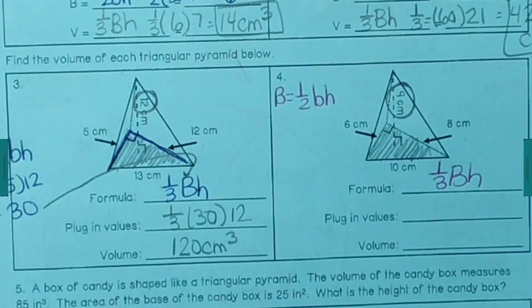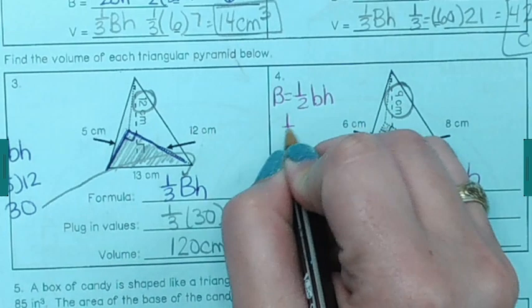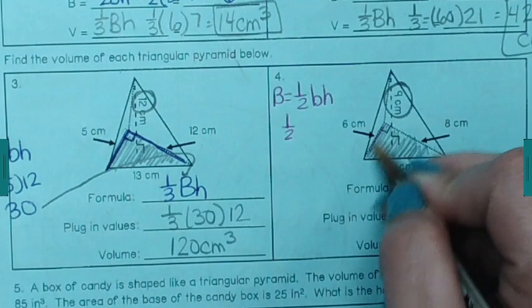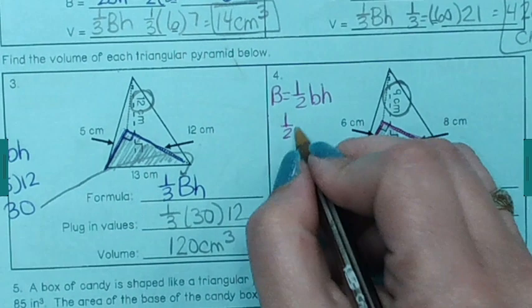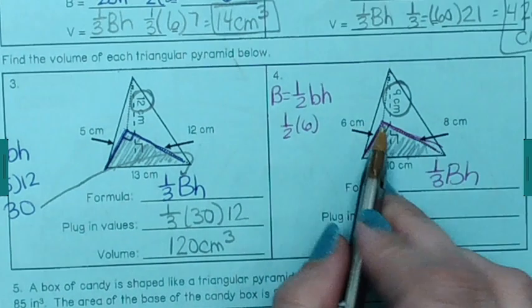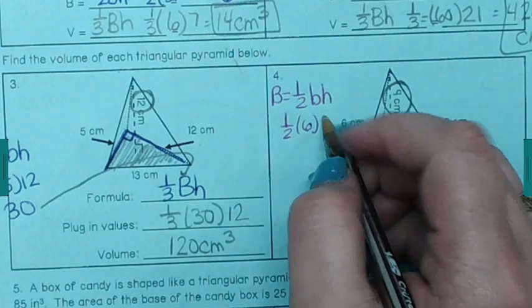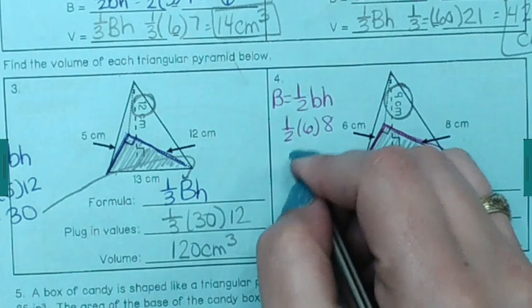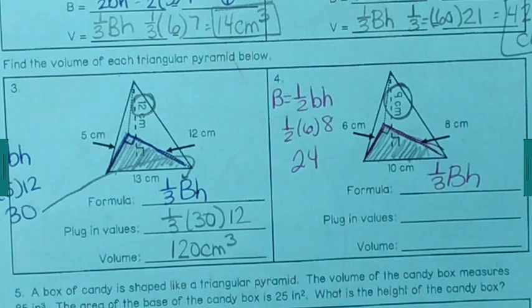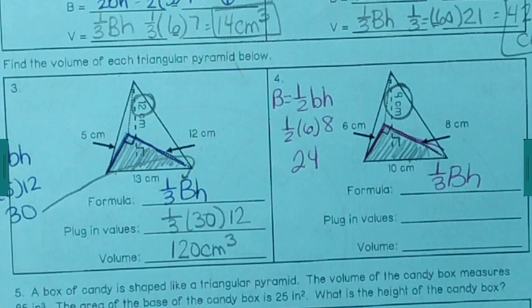Okay. I'm looking at my triangle. The base is 6. The height is what? Is 9. Oh, sorry. The height of the triangle. Oh, 8. Yep. Half of 6 is 3. 3 times 8 is 16. 24. Yep. So big B is 24.